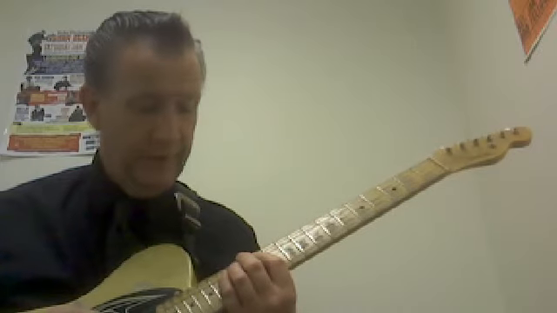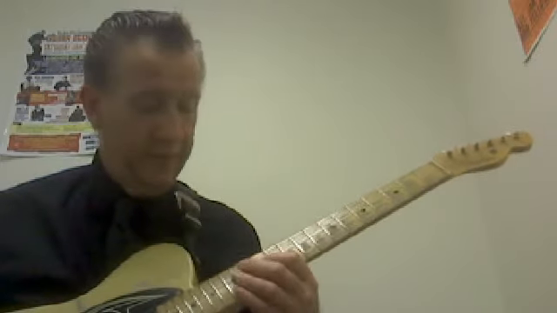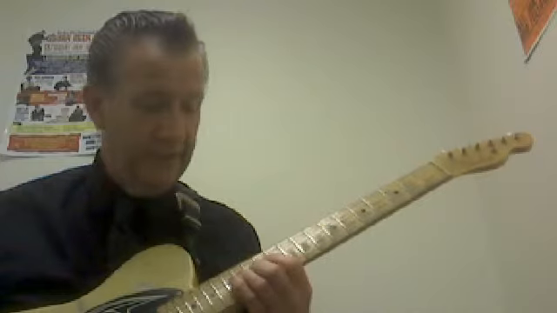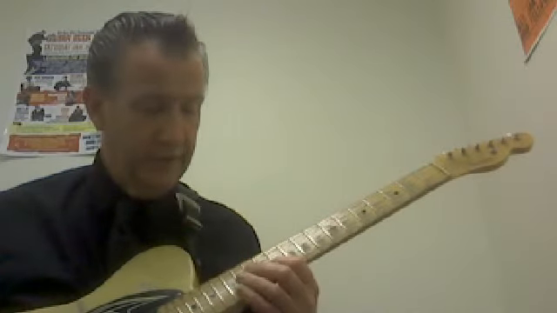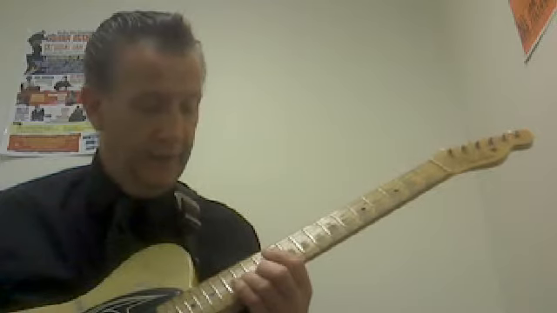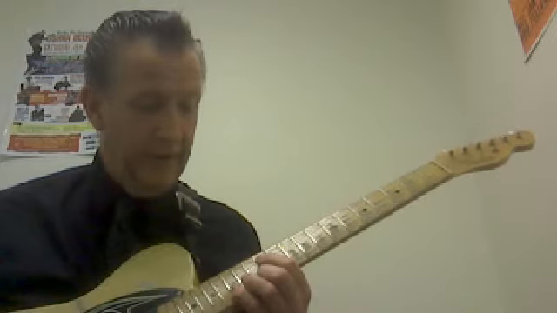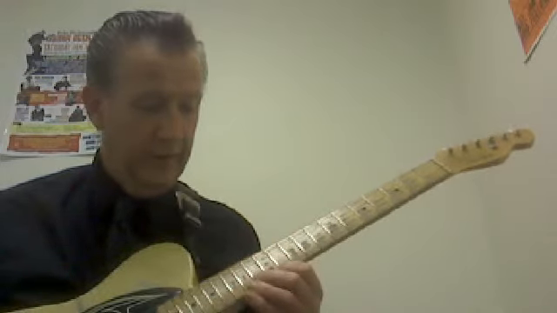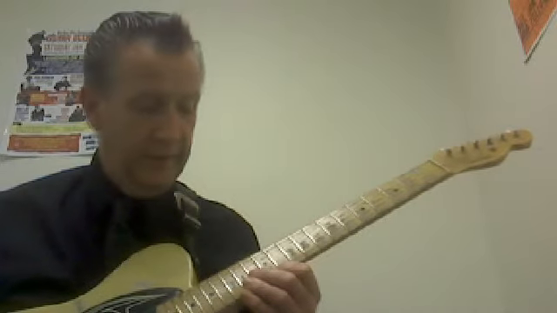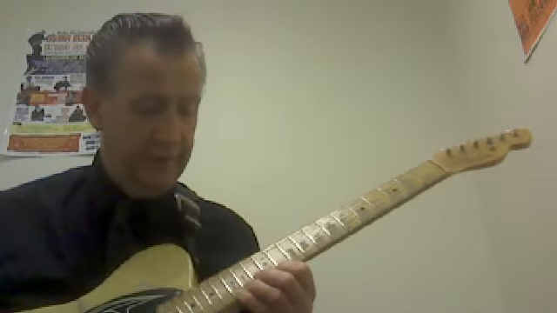Now it's going to be based on an A minor pentatonic, a pattern 2 A minor pentatonic, which basically goes 12th fret on the A string, 15th fret on the A string, 12th fret on the D, 14th fret on the D, 12th fret on the G, 14th fret on the G, 13th fret on the B, 15th fret on the B, 12th fret on the high E string, and 15th fret on the high E string.